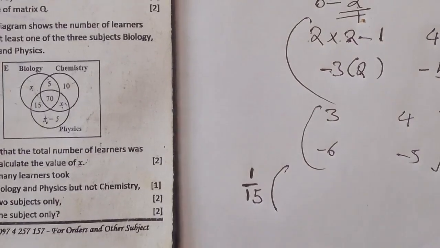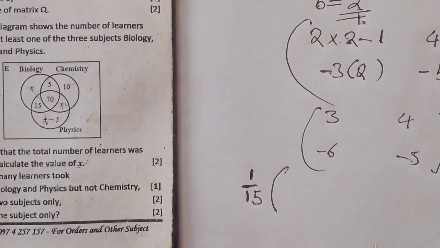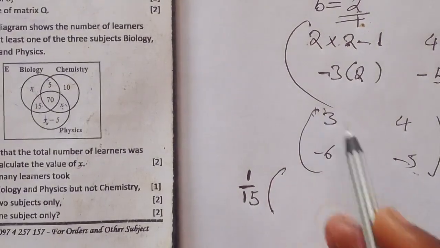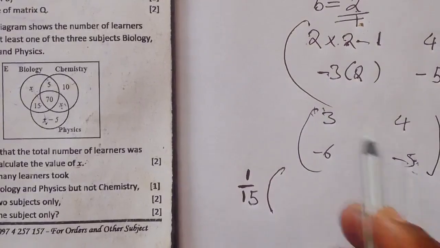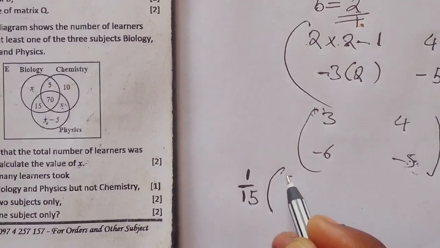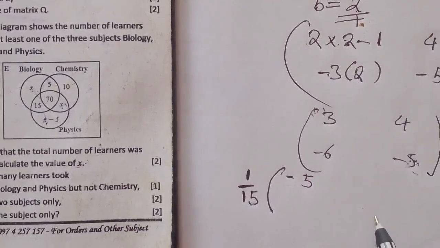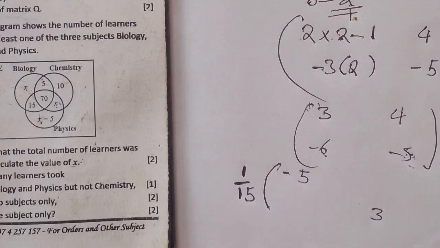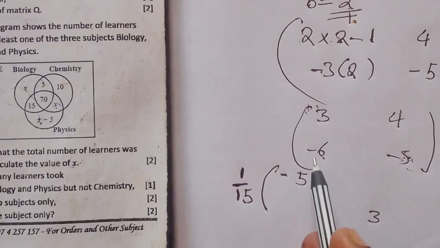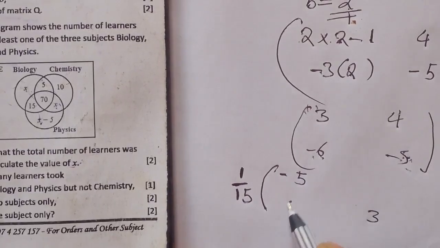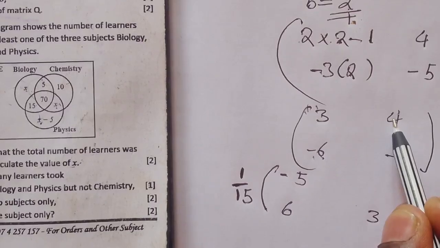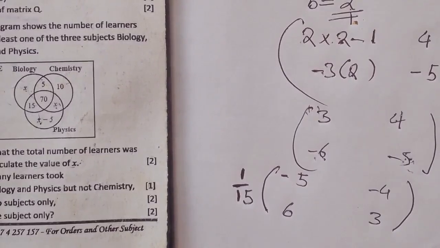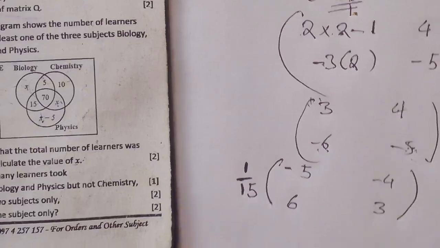So for you to find the inverse, you should know that these two swap. This and this, we're going to swap. This will come this side and this will come down here. So here we're going to have negative 5, and this will come where negative 5 was, and these two, they just change the sign. They don't swap, they just change the sign. So since here it's negative, it's going to be positive. So I have positive 6. Since here it's negative, it's positive, and here it will be a negative. Okay, so like this. So this is the inverse of Q.